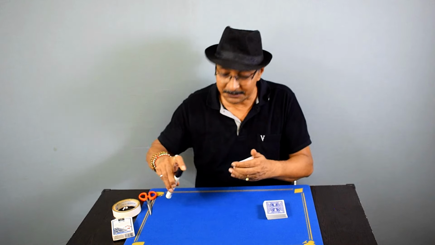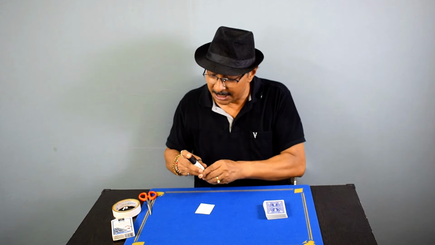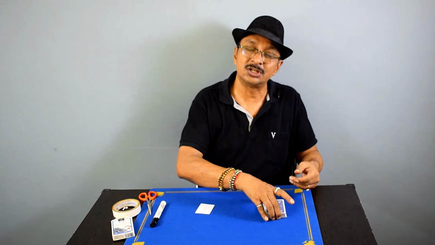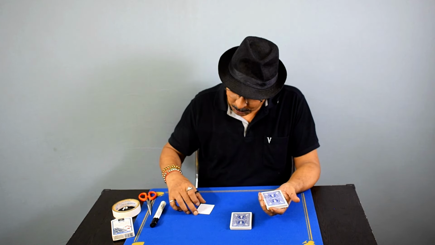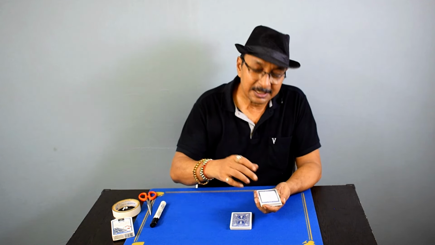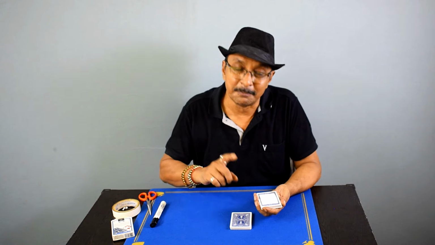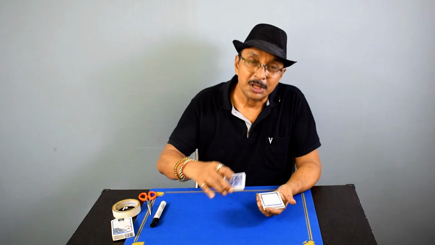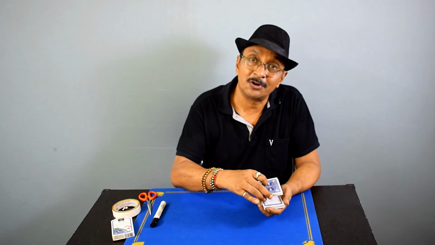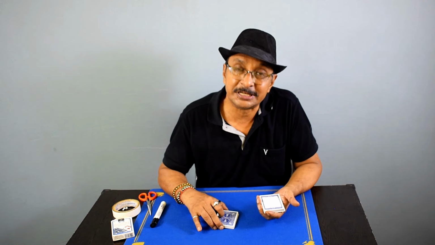After I have apparently written something, I put it down and ask the spectator to cut somewhere in the middle. He cuts here and you place this card on top. Remember, the sticky side should be facing up. You ask him to put the top half back on top of the deck.